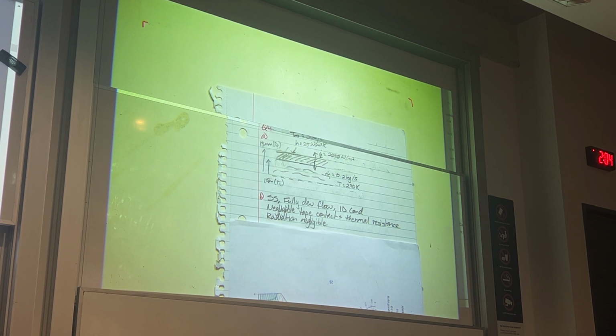You'll see this helps in the next part of the diagram, the next part where we want to sketch our heat resistance circuit.